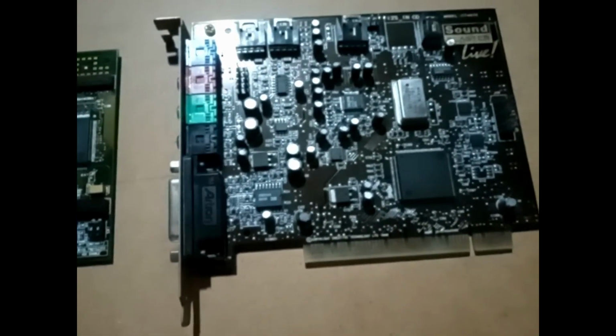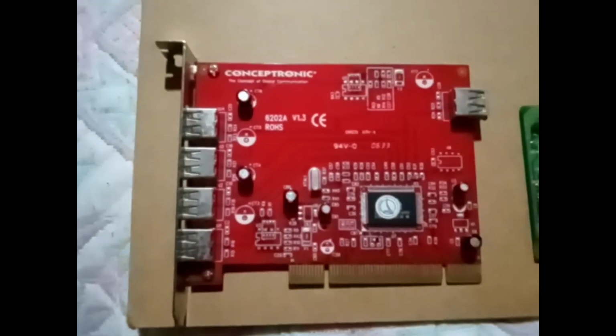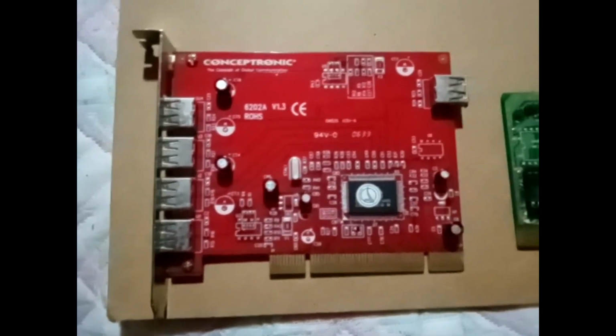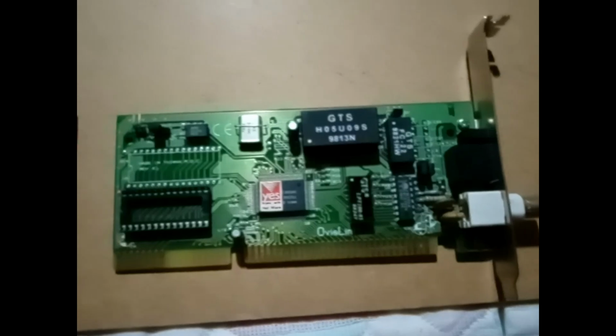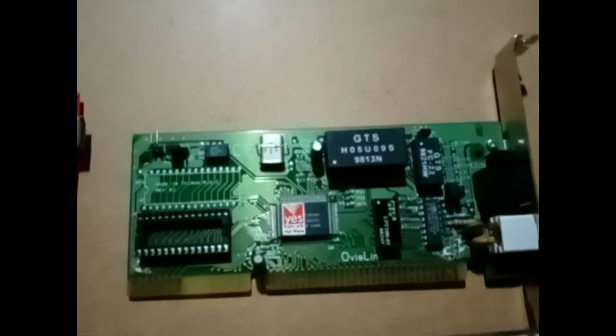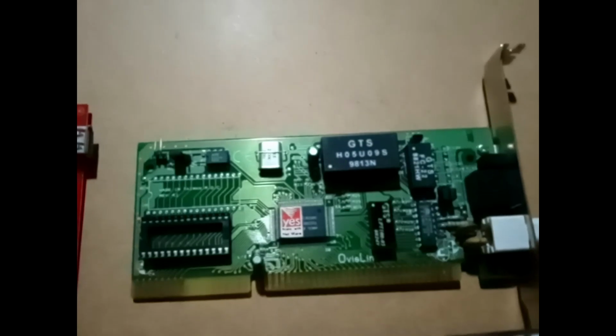As optional cards, I'm going to use this USB card because it's a shame to not have USB on Windows 2000, and this ISA network card, mostly because why not, because I had it around and had no other use for it.